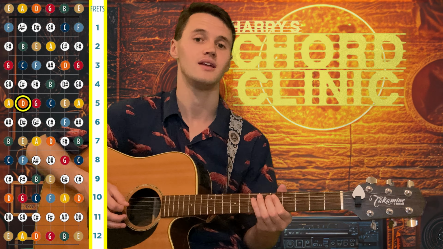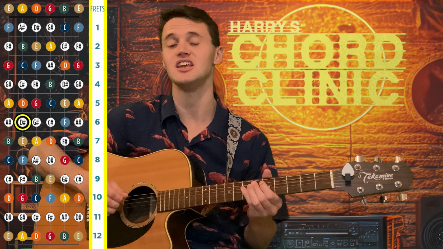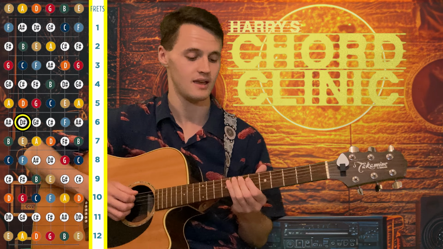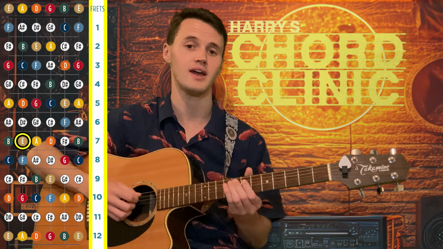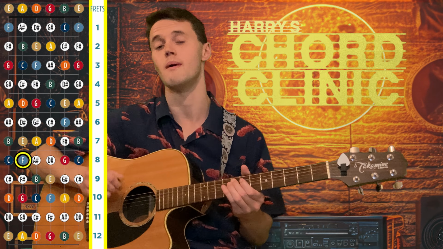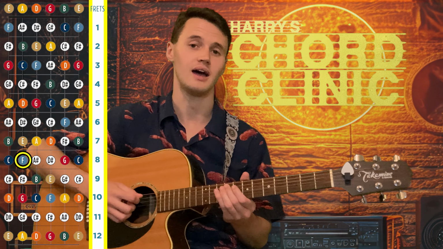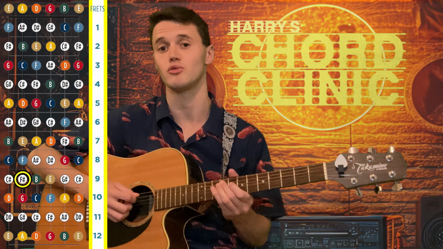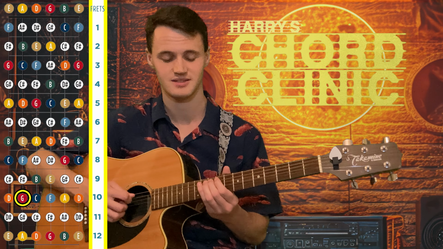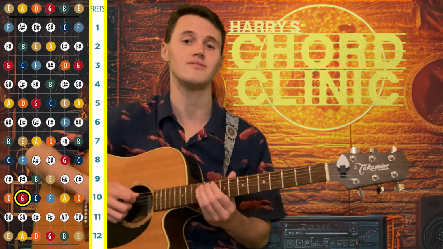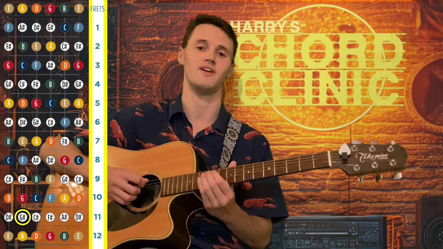Our 5th fret is a D. 6th fret is a D sharp or an E flat. 7th fret is an E. 8th fret is going to be an F, remembering that we don't have an E sharp. Our 9th fret is going to be an F sharp or a G flat. Our 10th fret is a G. Our 11th fret is going to be a G sharp or an A flat. And then we've got our octave A on the 12th fret.